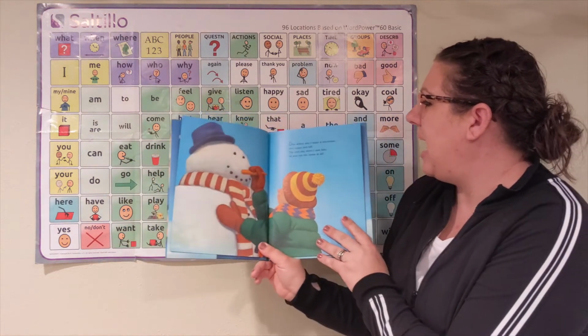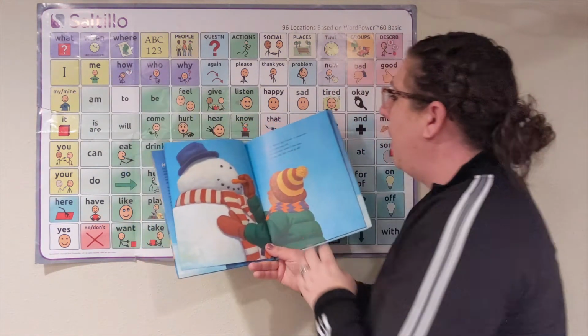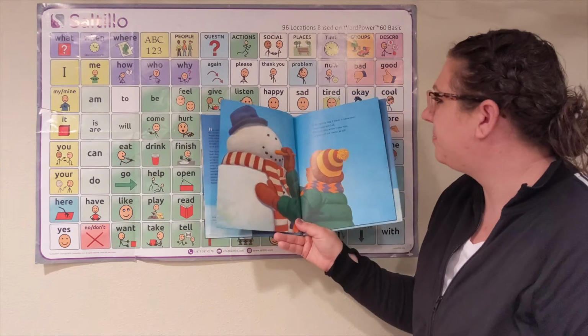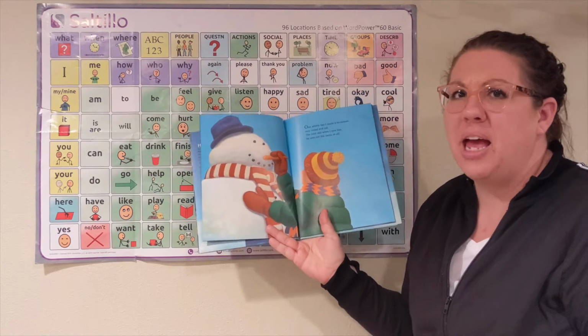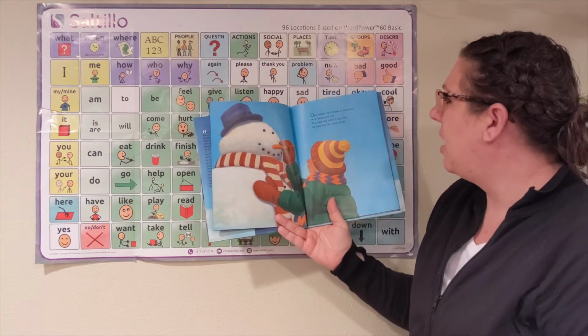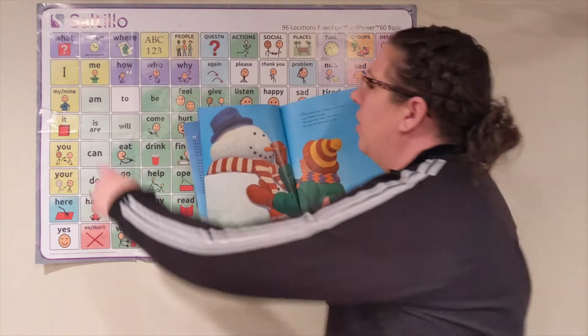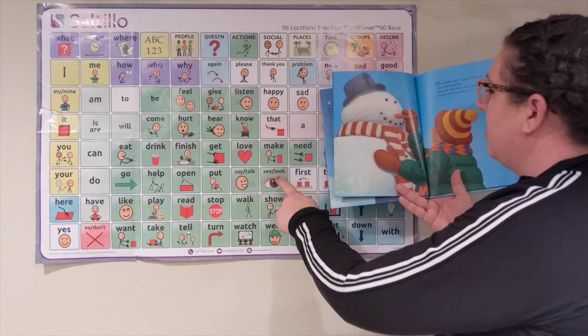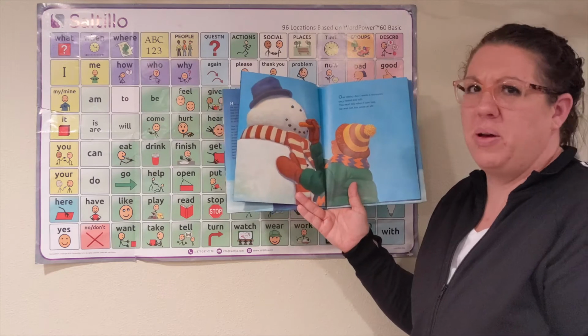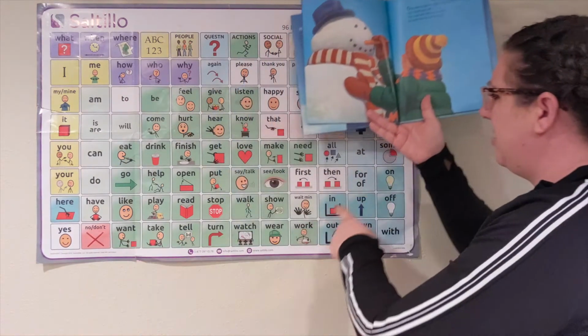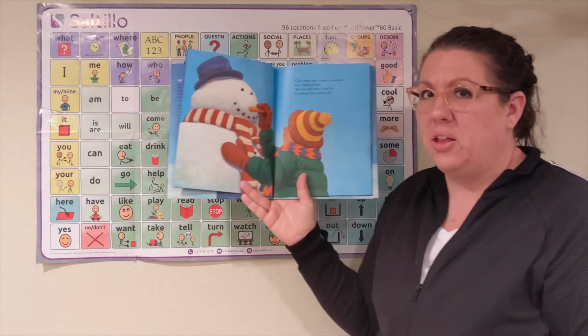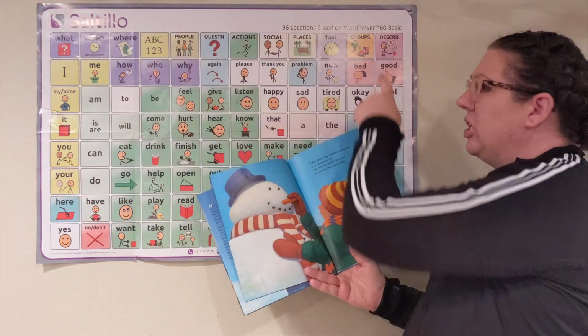One wintry day, I made a snowman. Very round and very tall. The next day, when I saw him, he was not the same at all. That means he looked different.